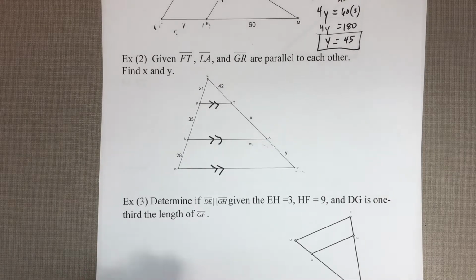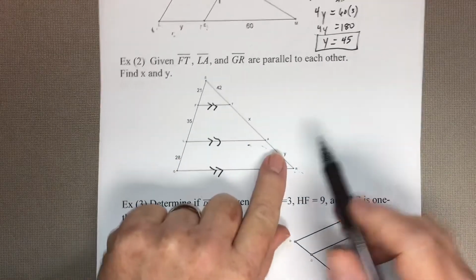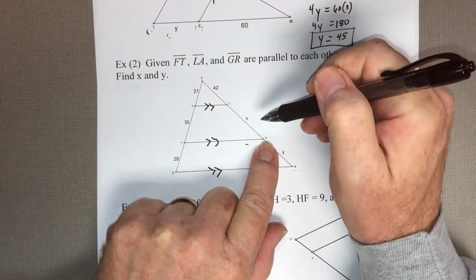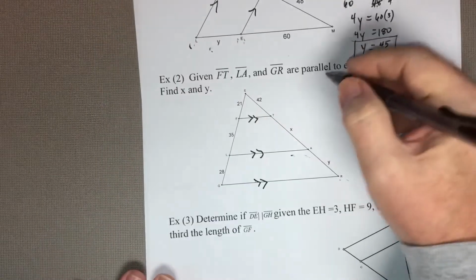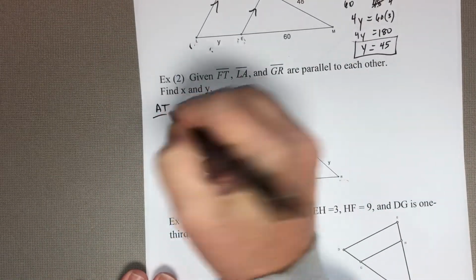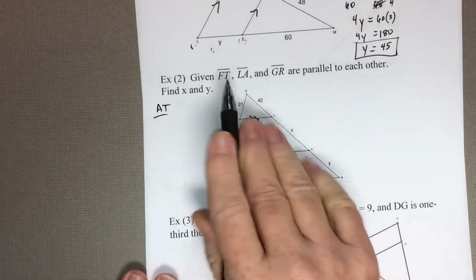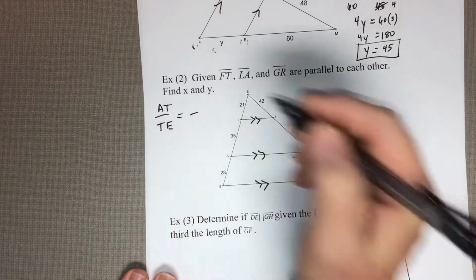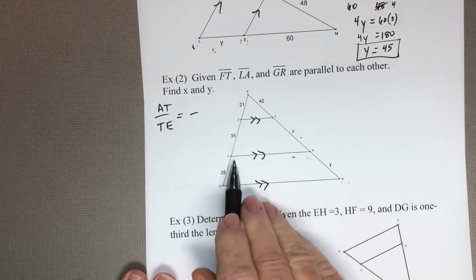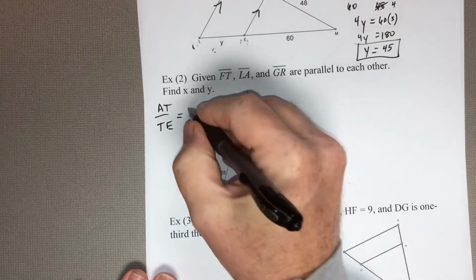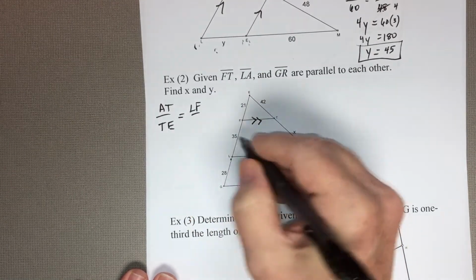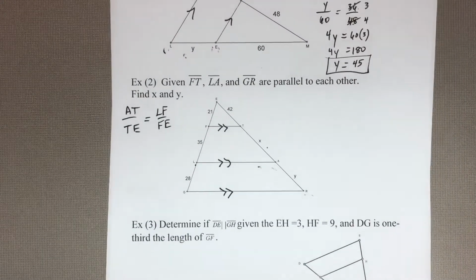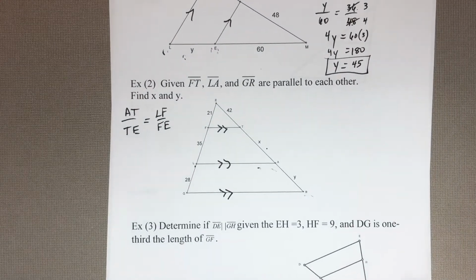If I want to find x, the length of segment AT, I would say AT divided by TE would be equal to, on the other transversal, LF divided by FE. And you need to be able to do this with the letters as well as just the numbers and variables.